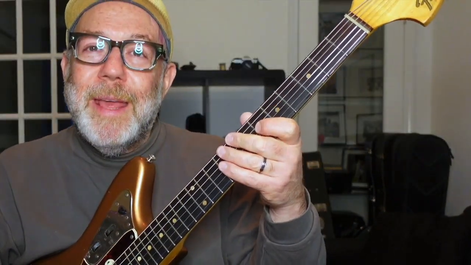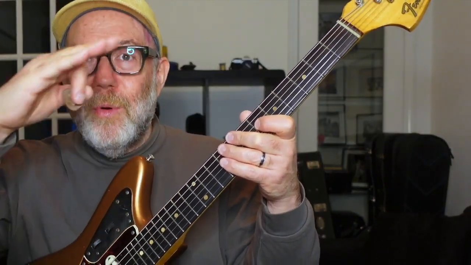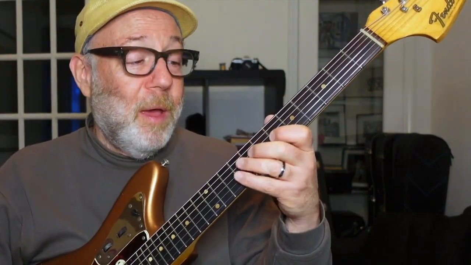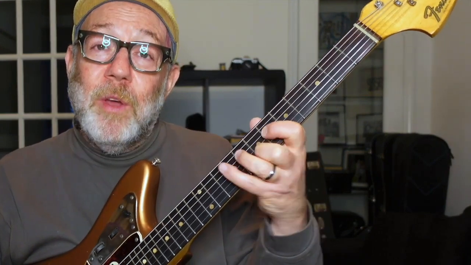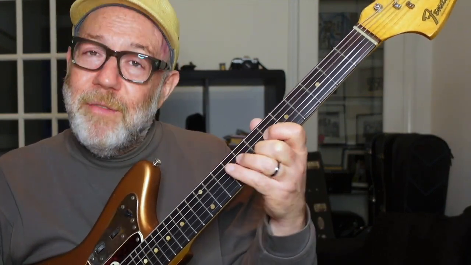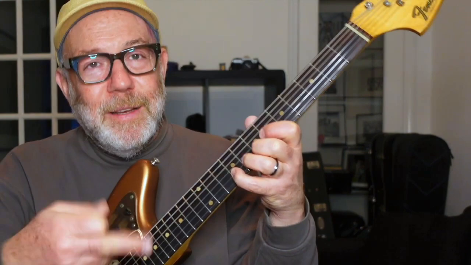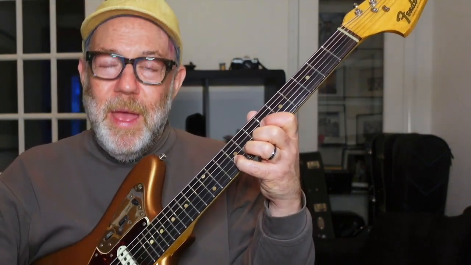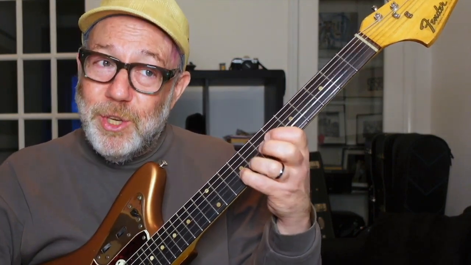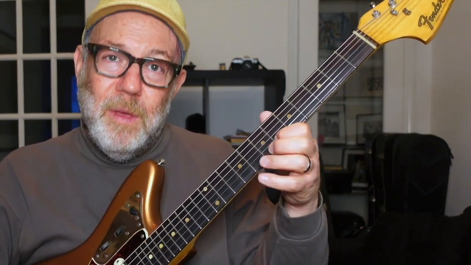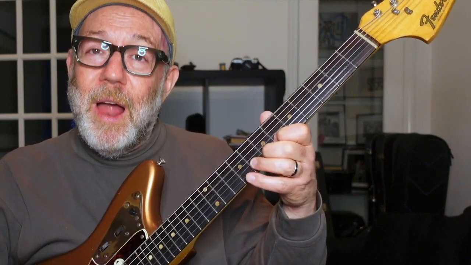So I was trying to get the shape of my solo to climb. I started on F sharp, and then when the chord went to F sharp, I stayed on F sharp, and I kind of hinted at the G sharp. And then when the chord changed to G sharp, I had that G sharp. And then when it goes to E, I climbed all the way up to B.